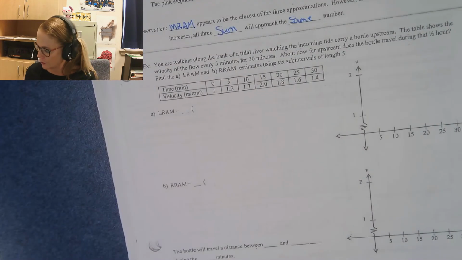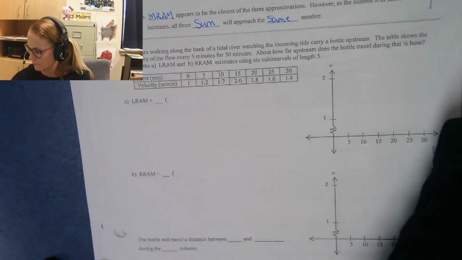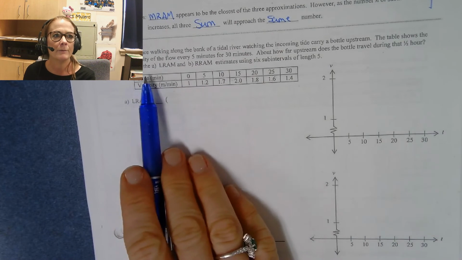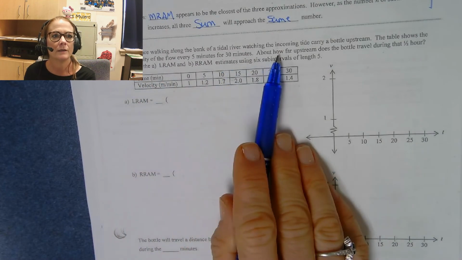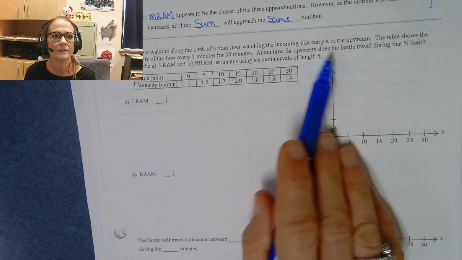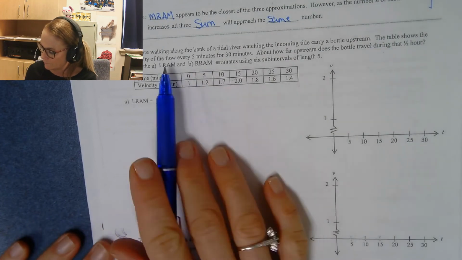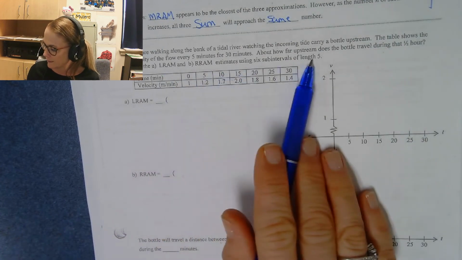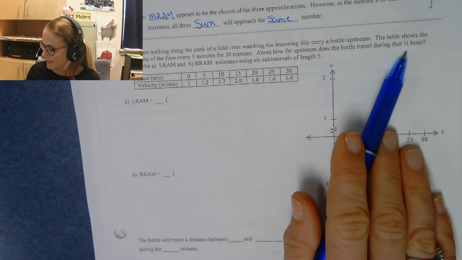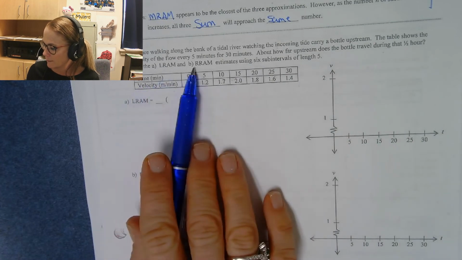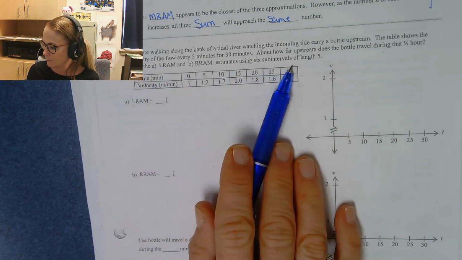Another question, just to kind of review, do a summary here. You're walking on the bank of a tidal river. There's a bottle in the tide. The table shows the velocity of the flow every 5 minutes for 30 minutes. About how far upstream does the bottle travel during that half hour? Find the LRAM and RRAM estimates by using 6 subintervals of length 5.